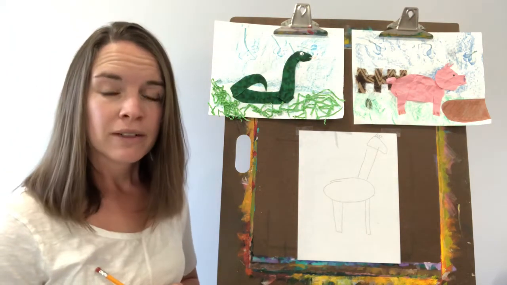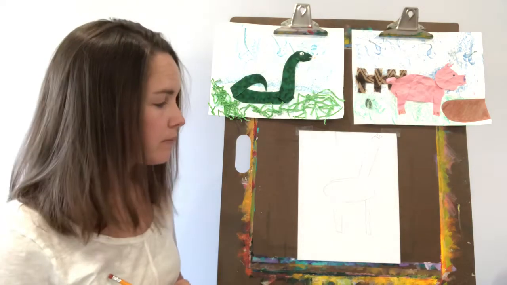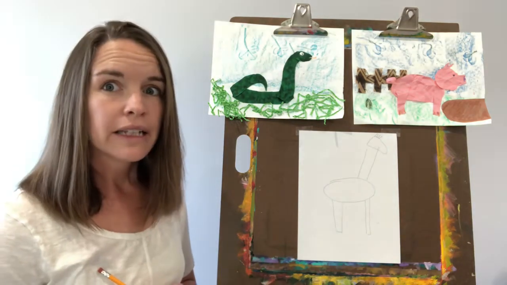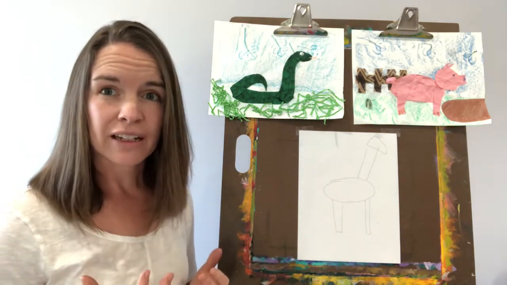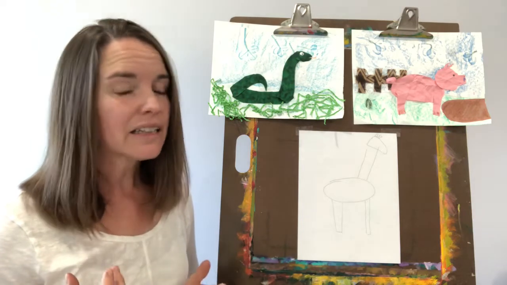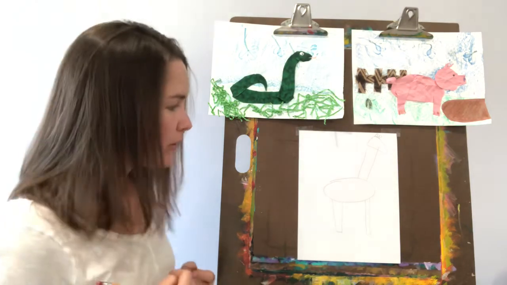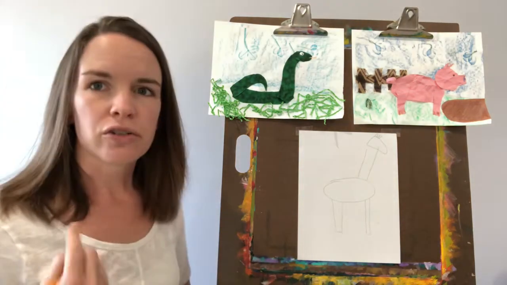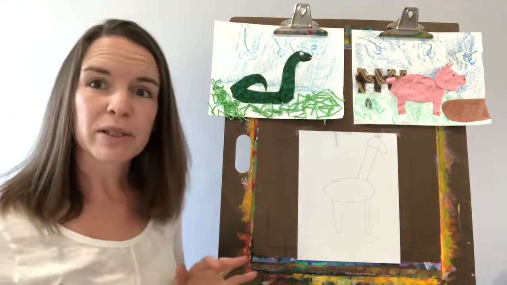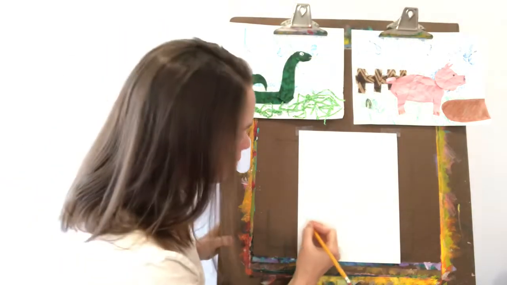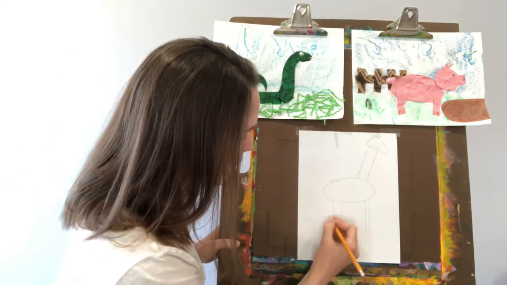So what we need now is our animal's home. Giraffes live in the savannah, lots of grass, not a lot of trees, but they do need some trees to eat those leaves up there. So there's got to be some trees around. Maybe I'll just draw one tree. I'm going to keep this really simple. Maybe I'll give them some tall grass.